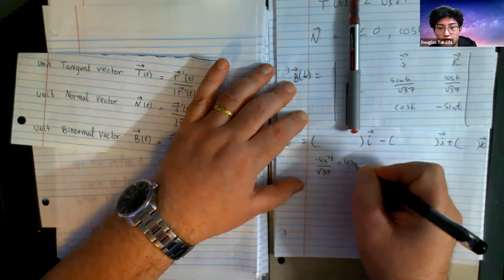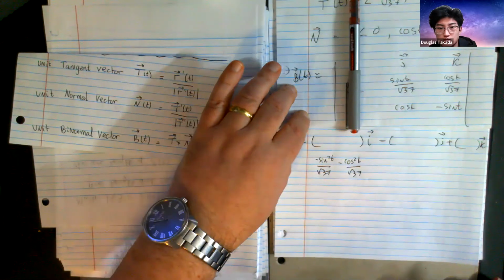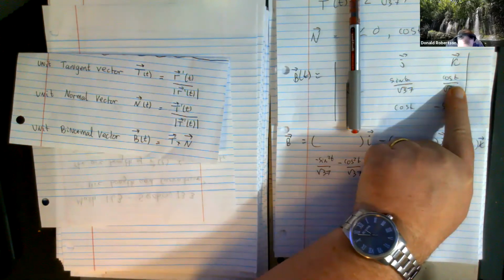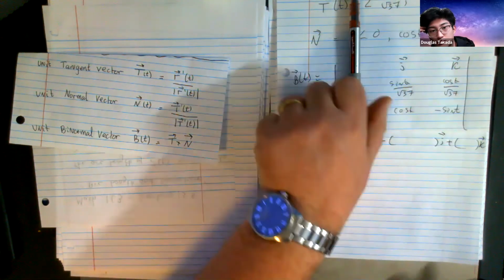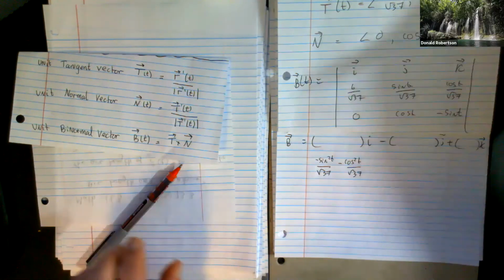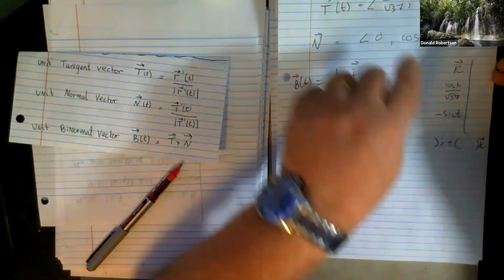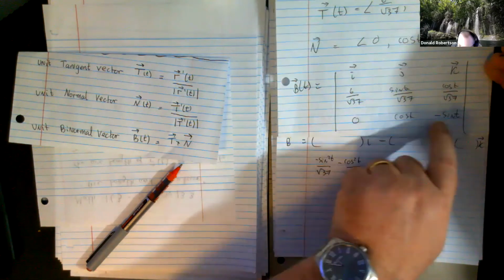Shouldn't there be a negative cosine for the k on the top, or no? If you look at your original function, did I write this down wrong? Positive, positive, positive, 0, positive, negative. Are you saying that this should be a negative, Douglas?